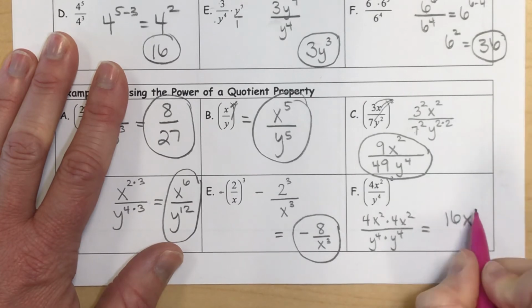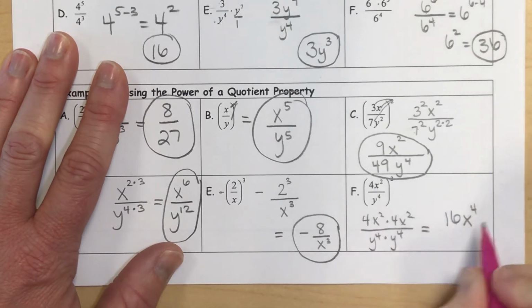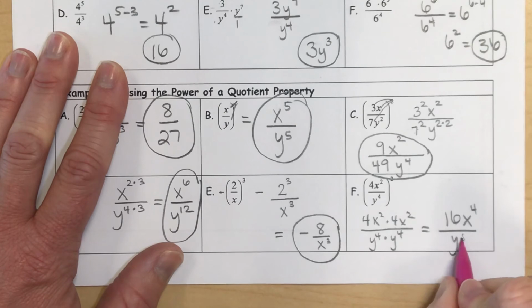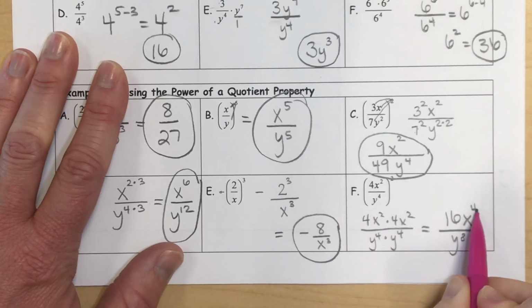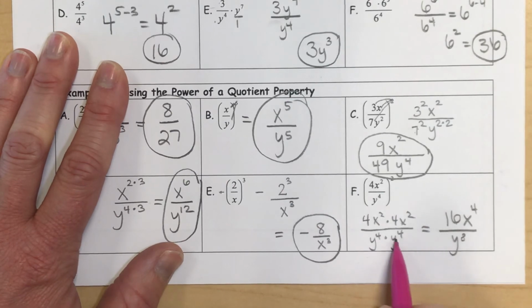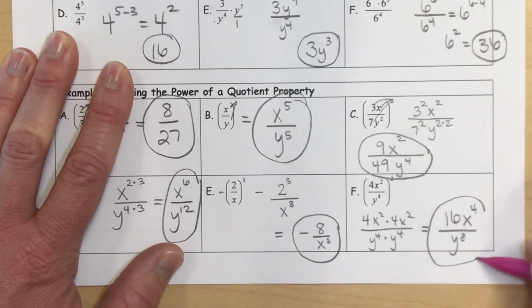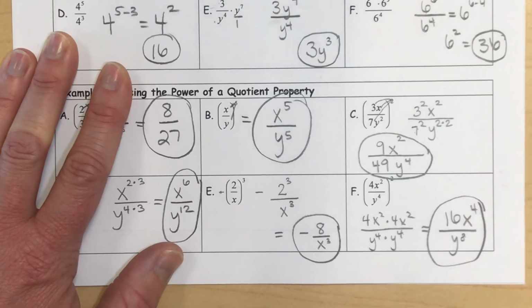So we have 16x to the 4th for the top and y to the 8th on the bottom. Here you have 2 x's times 2 more, that's a total of 4. 4 multiplied by 4 more, that's a total of 4 plus 4, or 8. Again, no simplifying here because x's and y's can't cancel.